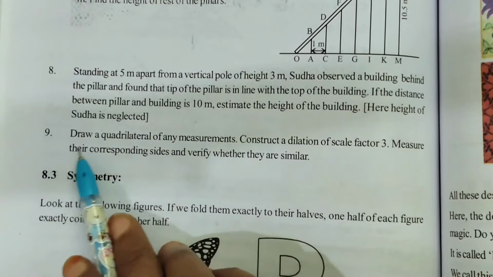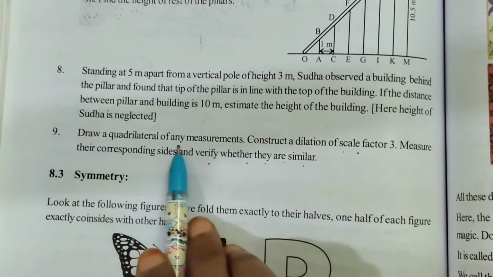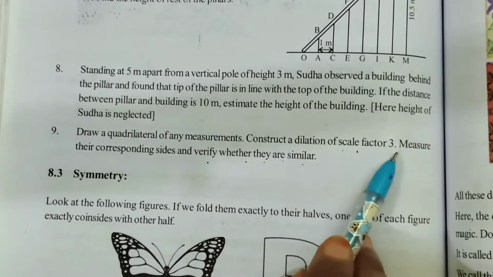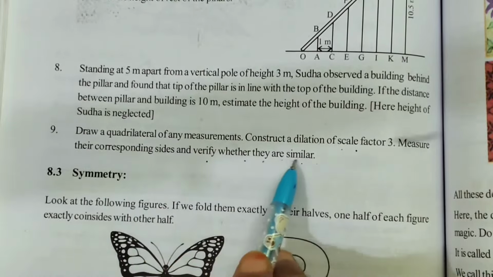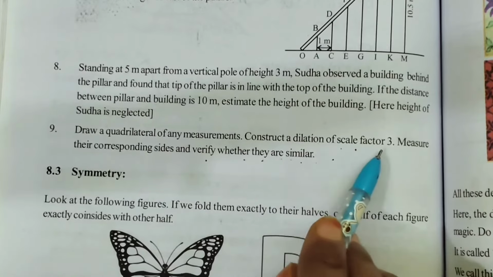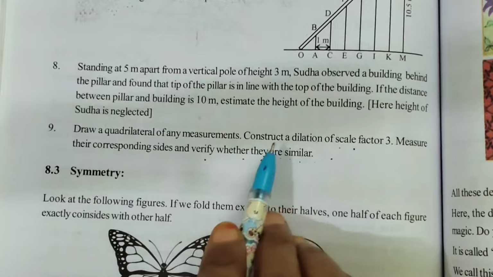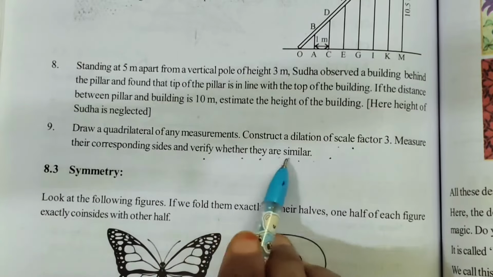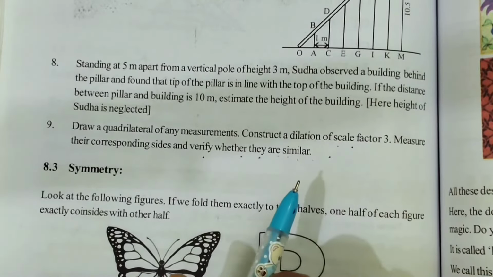Next, the last question, the 9th question. Draw a quadrilateral of any measurements. Construct a dilation of scale factor 3. Measure their corresponding sides and verify whether they are similar. So first we use the dilation of scale factor 3. We draw two quadrilaterals, and then compare the corresponding sides to verify whether they are similar or not.